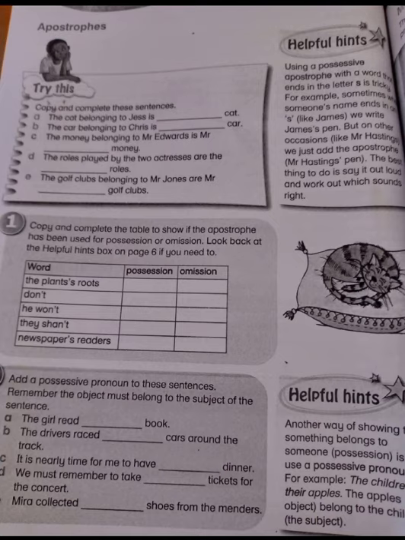Now, let's go back to our page 58. The first one, they say the plant's roots. Is it possession or omission? There, it is possession. The plant's. There is an apostrophe between the T and S. Remember, if the name ends with an S, you still add the S, but what will matter is the sound.